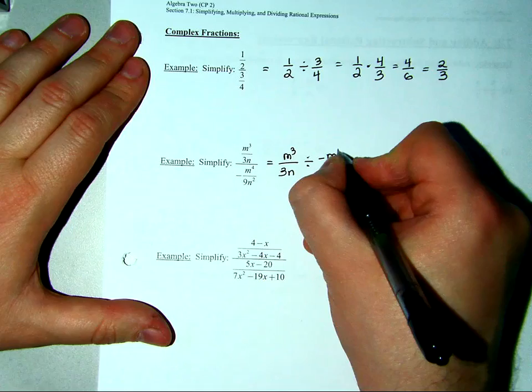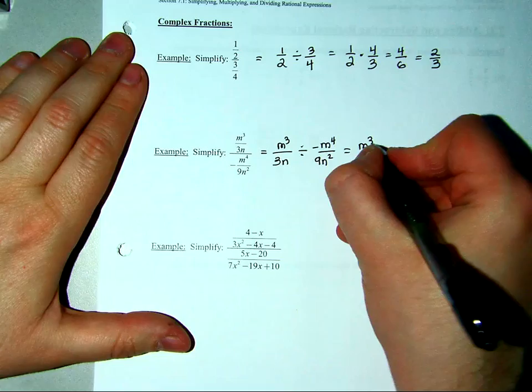So I always do the first division, then multiplication, then go from there. I'm now going to write this as m to the third over 3n times 9n squared over negative m to the fourth. Yeah, the negative could go on the top or the bottom or even out front. I think when I actually multiply, maybe I'll just stick that out front.